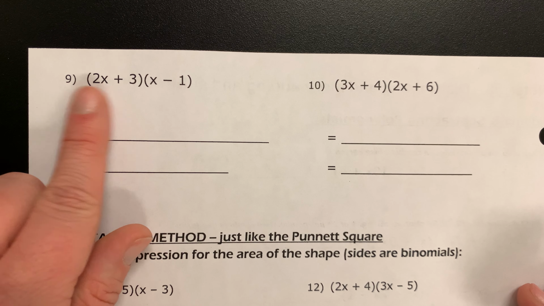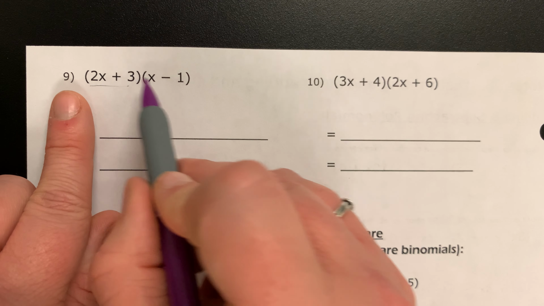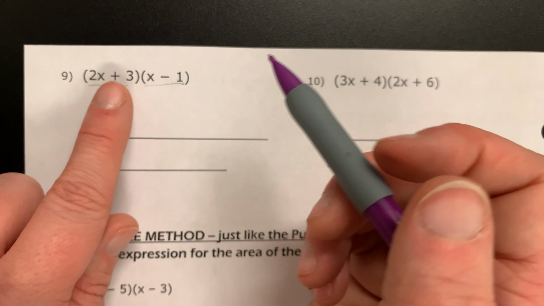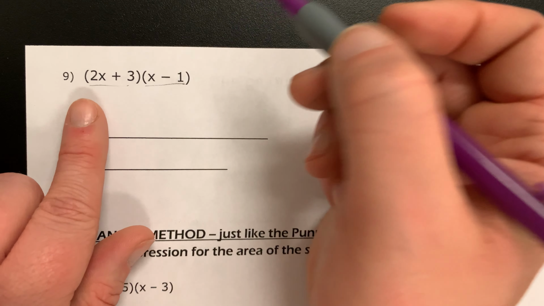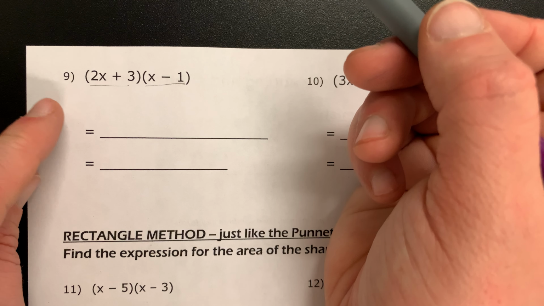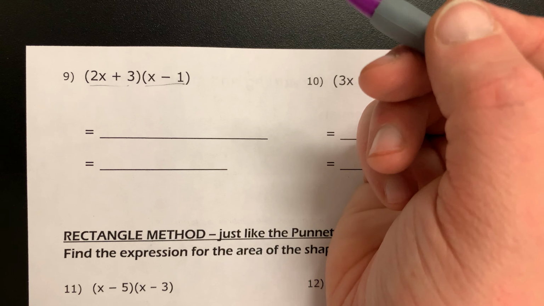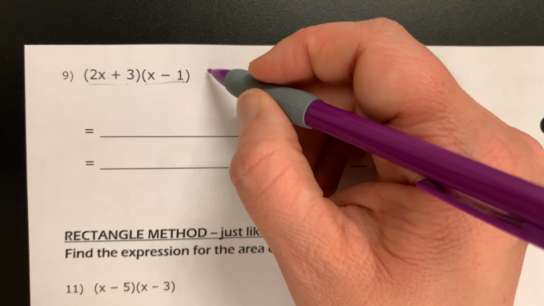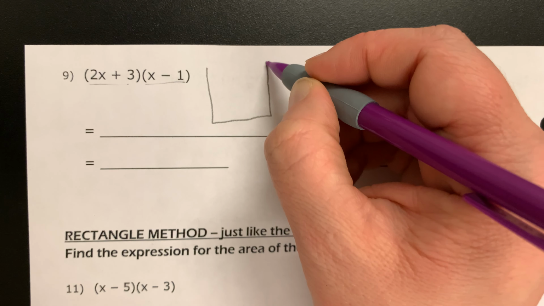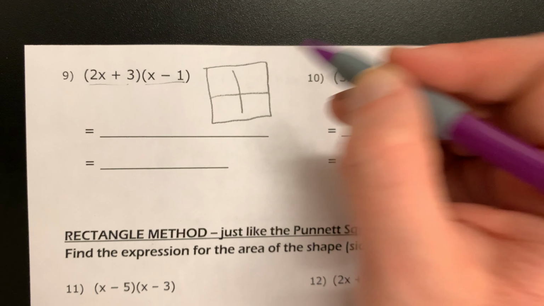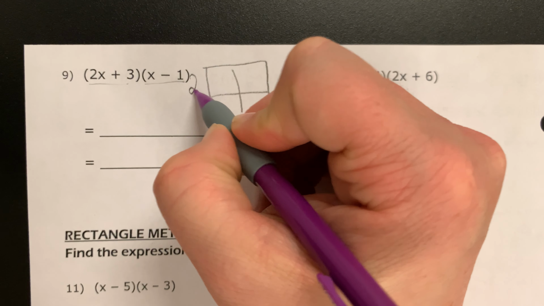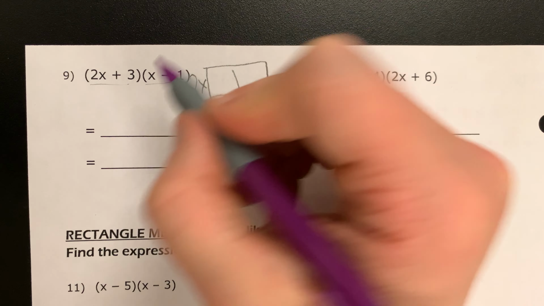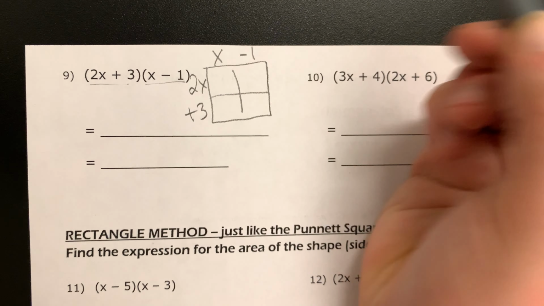All right, I see that I am multiplying a binomial times a binomial, so I have to multiply both of these times both things over here. Okay, if you like the Punnett squares from science, you can use those. I can do 2x and a positive 3, and I can do x and a negative 1.